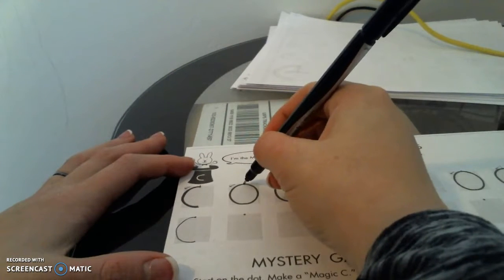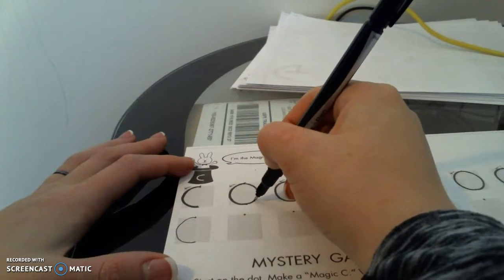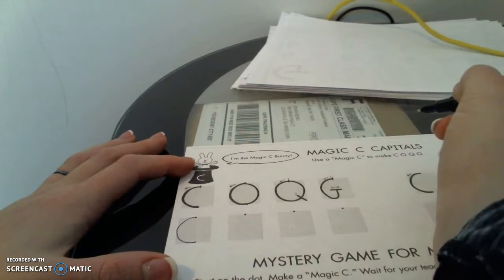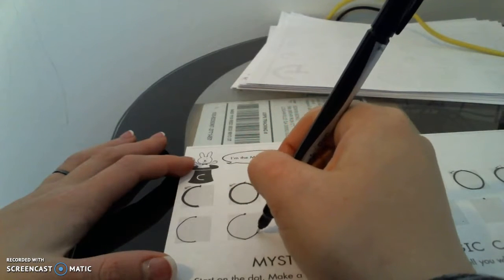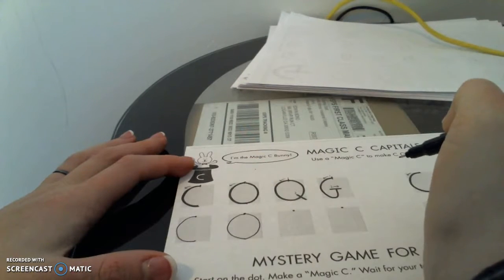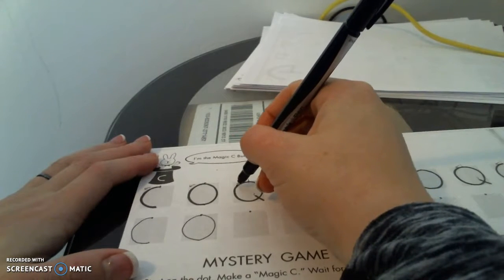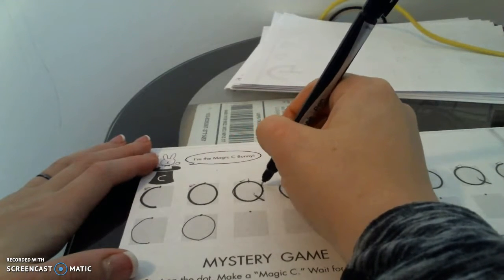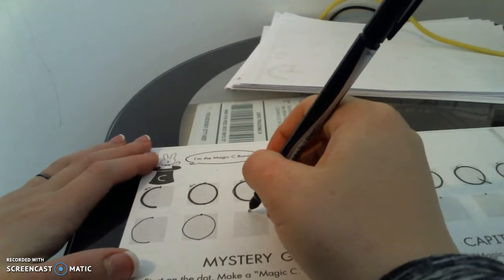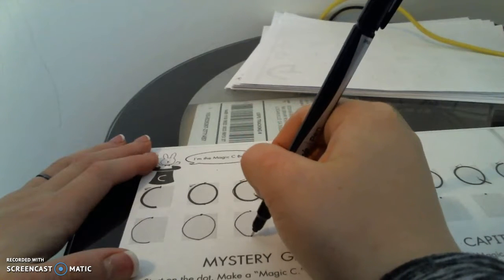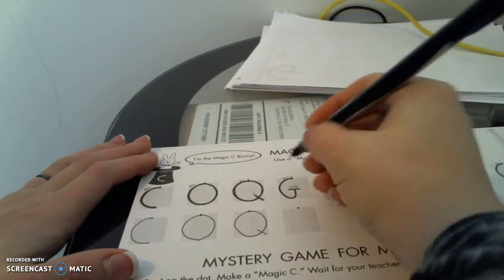Okay, our O starts in the middle, big curve around, make a C, and then you make another big curve around and you connect them on the top. So big curve, another big curve, and connect them. And our Q is an O with a little tail. So we'll make our big curve, and then add in our tail. Practice that one. Big curve, connect them, and then add our tail.